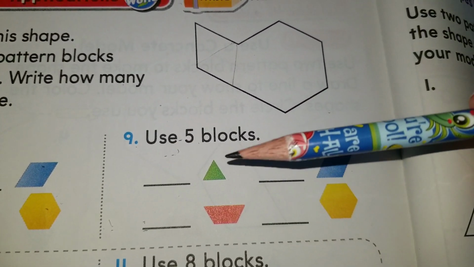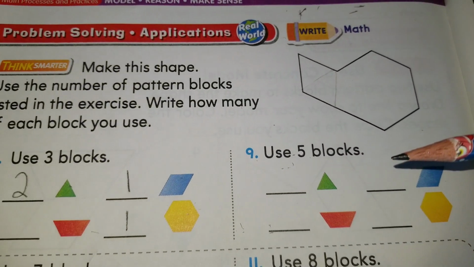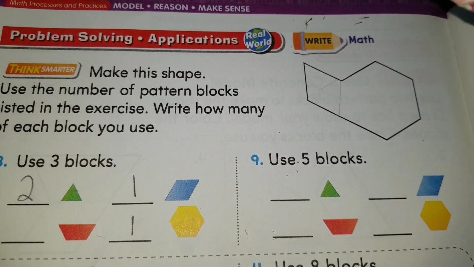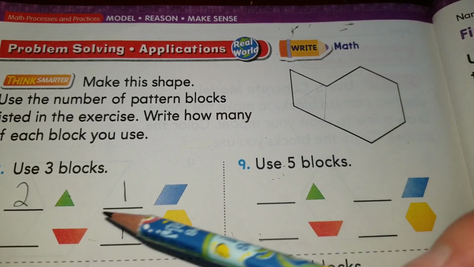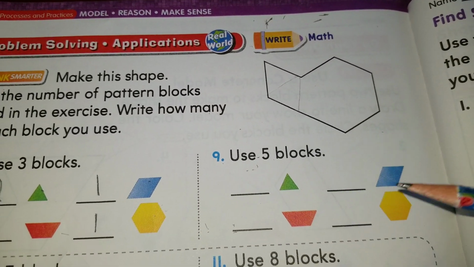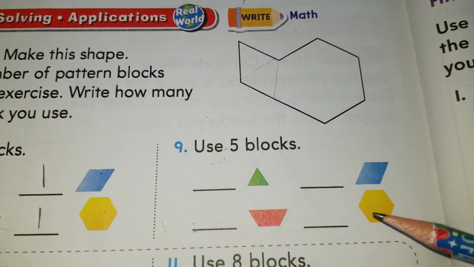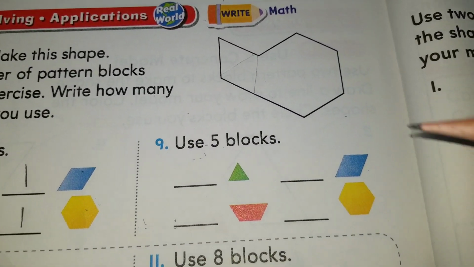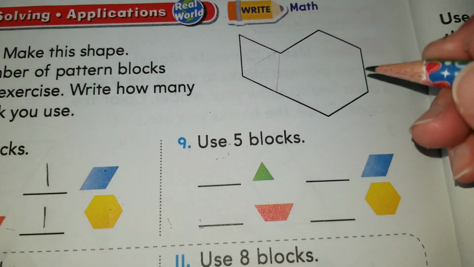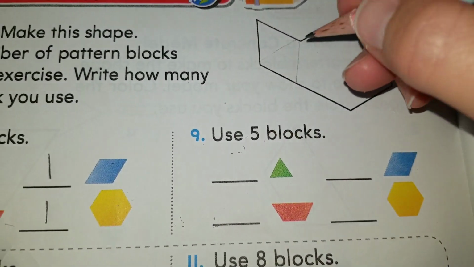And the shapes that, oh no, because it's not the amount, because here we only have 4 of them. So it has to be 5 shapes. One of these is going to be repeated, right? All right, so we didn't do that one correctly. It's all right. So we use 5 blocks, boys and girls.